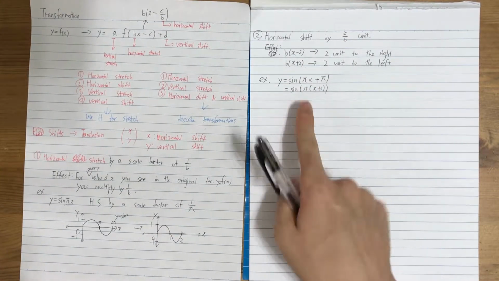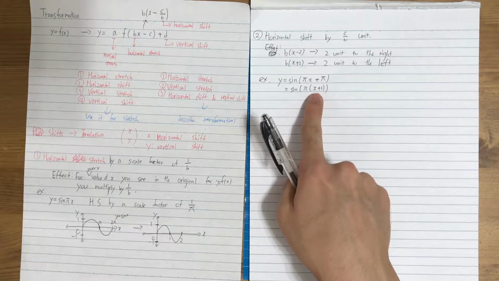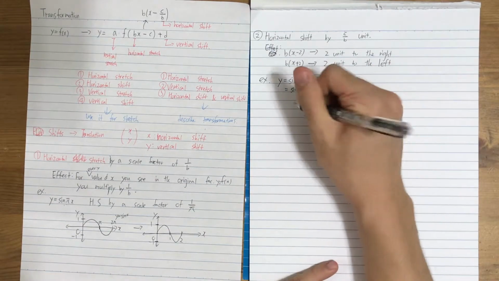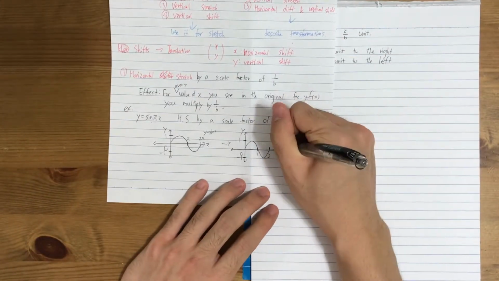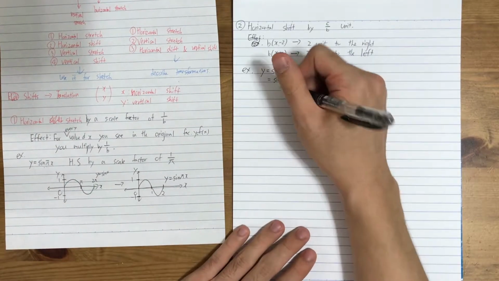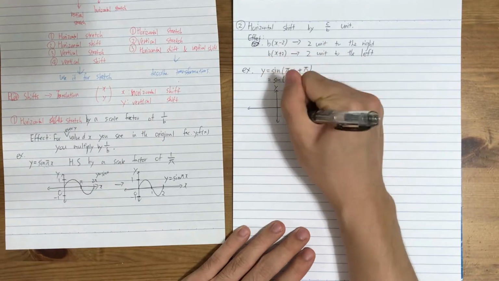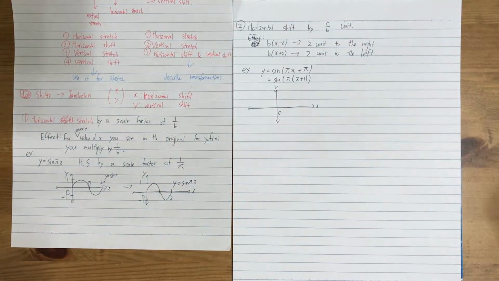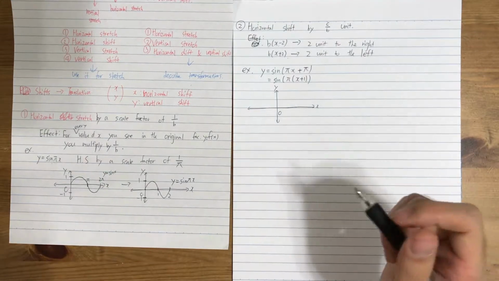So we can see that it's a horizontal stretch by a scale factor of 1 over pi and 1 unit to the left, right? From the previous example, we know the graph of sine pi x, right? Then from this, what we are doing is moving everything to the left by 1 unit.